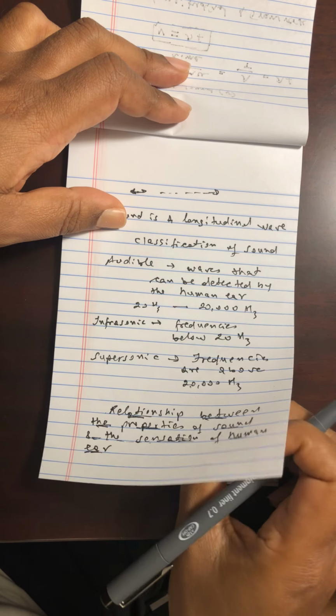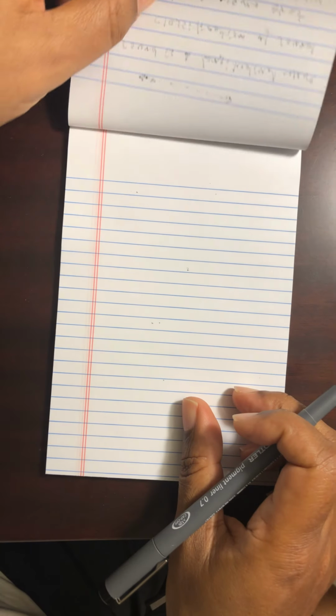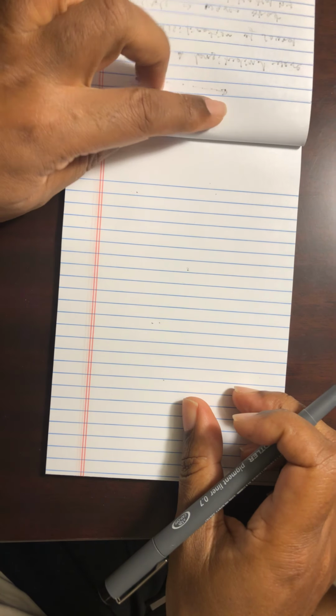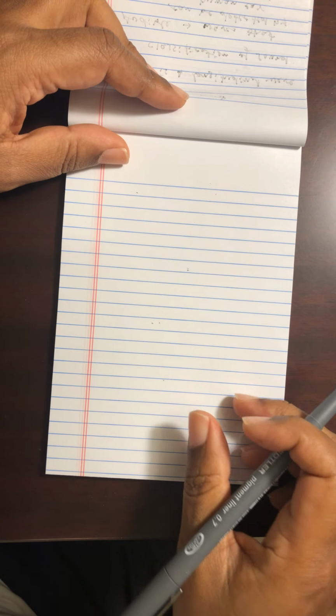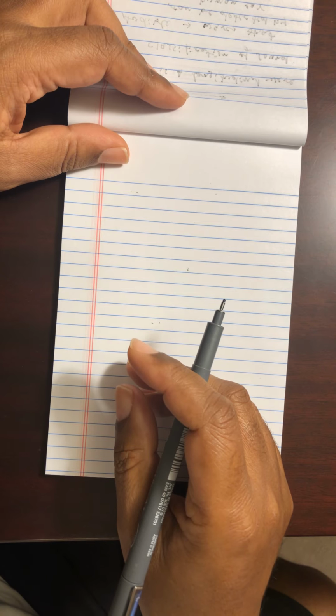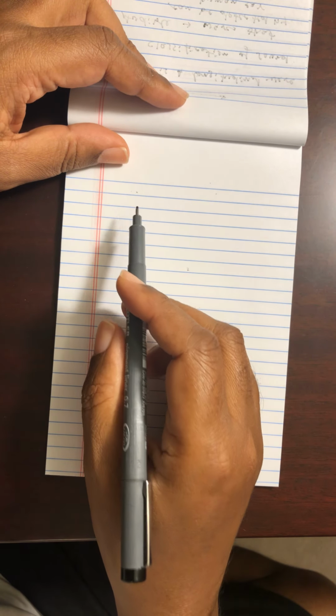And the wave has two properties: frequency and amplitude. Frequency is how fast the molecules are vibrating back and forth, and amplitude is how vigorously the molecules are vibrating. Now the amplitude is related to the loudness of sound.